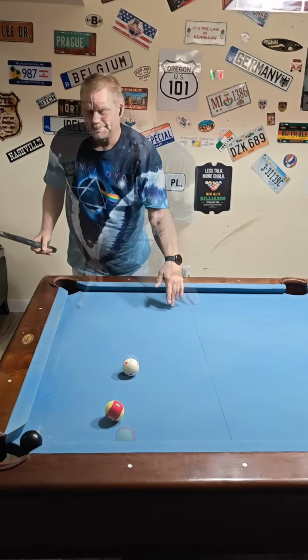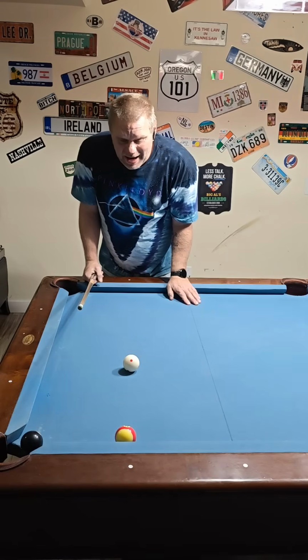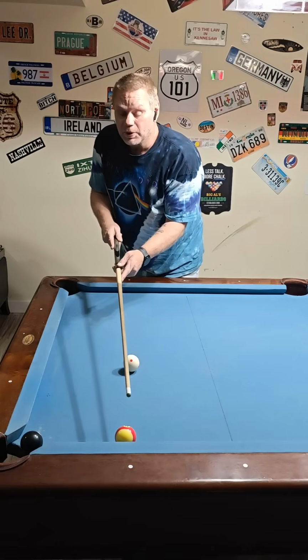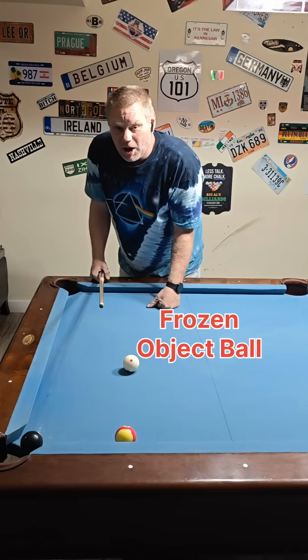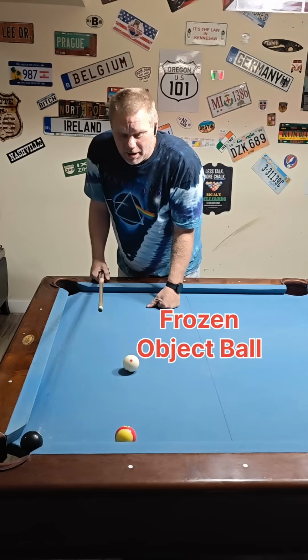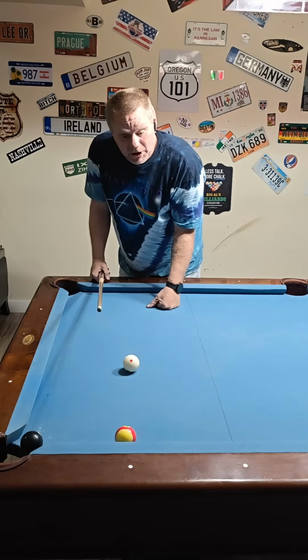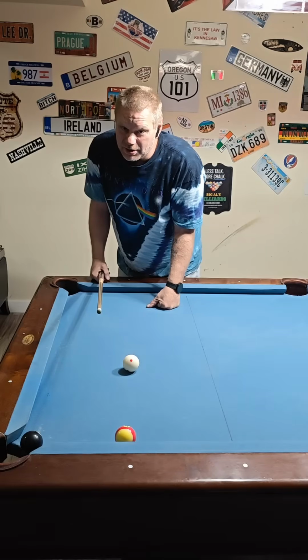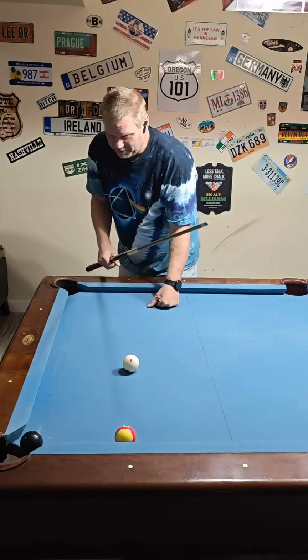Number three, the other sign that it's probably going to be a double kiss is if your object ball is on the rail or almost on the rail, like almost frozen. And if you're not cutting that at least 45 degrees, chances are it's going to be a double kiss shot. Okay? So this is not a 45-degree cut.